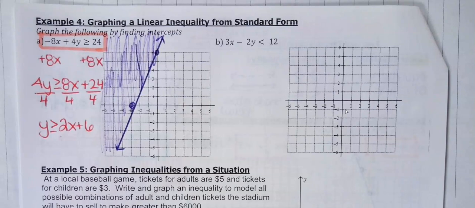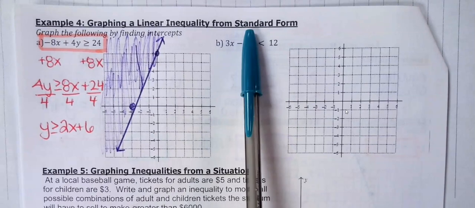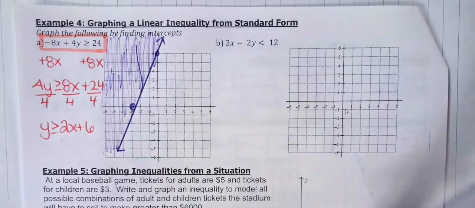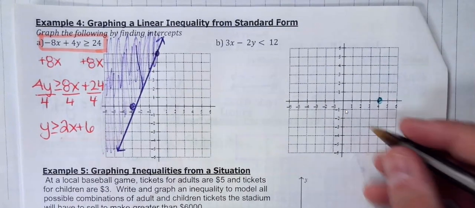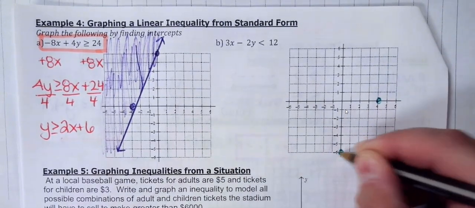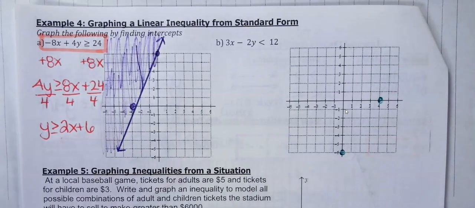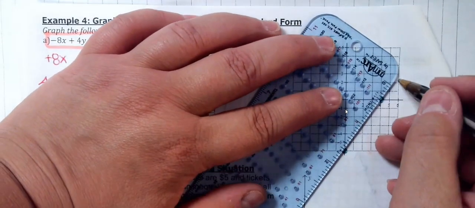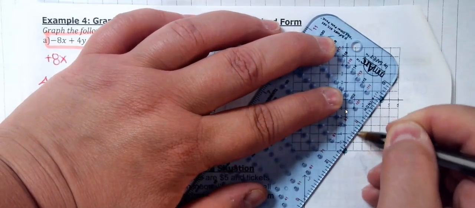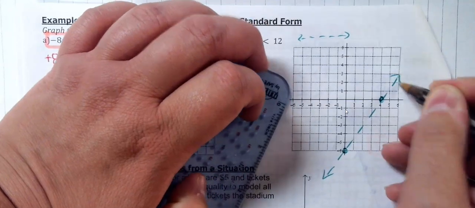Now, what I want to show you that's different about the one next to this. If you want to just use intercepts, perfect, right? If I cover up my y, my x-intercept is going to be 4, and if I cover up my x, my y-intercept is going to be -6. No matter what, I'm going to play connect the dots here with a dashed or dotted line, because it's just going to be the shaded part. It's not going to include the line as part of the solution.